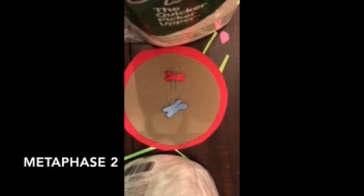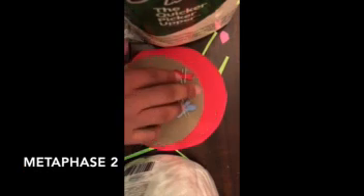Now, in prophase 2, these cells have each one chromosome from each homolog pair. As you see here, we have one red and one blue chromosome indicating different homolog pairs. Skipping right ahead to metaphase 2, you see the disappearance of the nucleus and the reappearance of this formation.